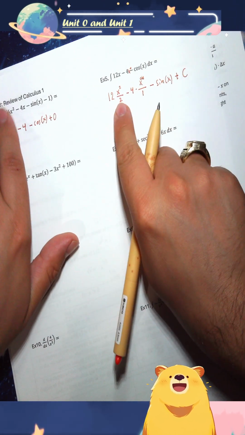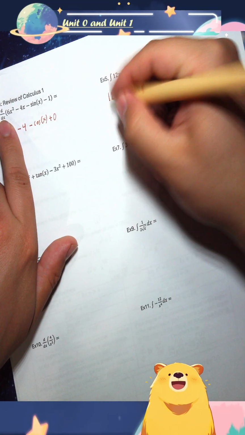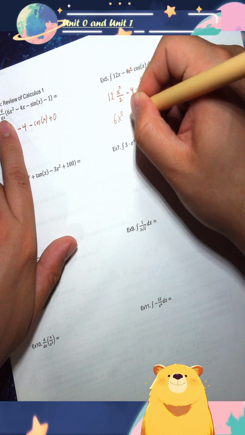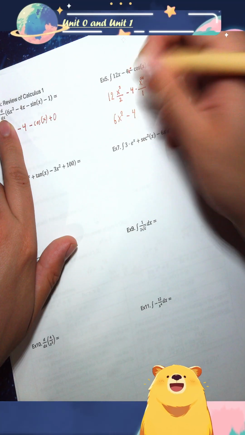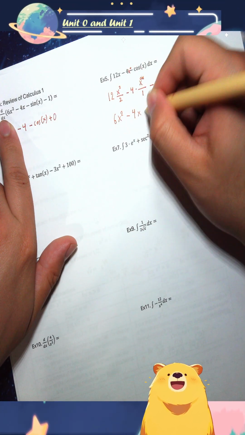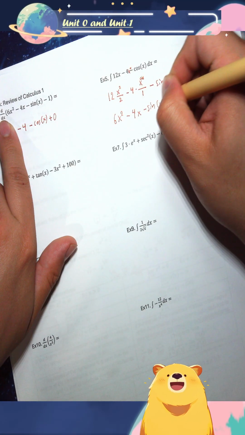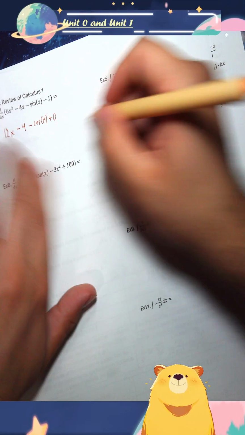It doesn't look exactly like it, though. We need to do some simplifying. That's going to be 6x squared. That's just going to be -4, since dividing by 1 doesn't do anything, x. And then negative sine of x plus c.